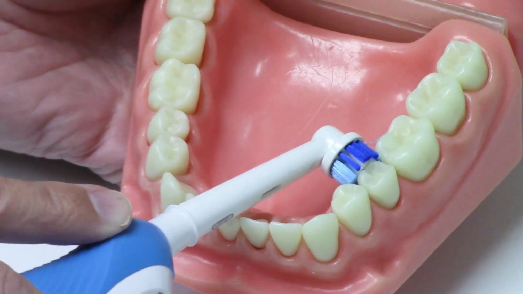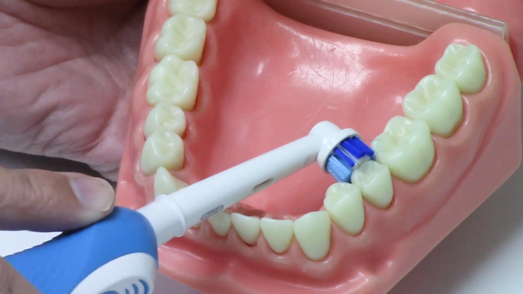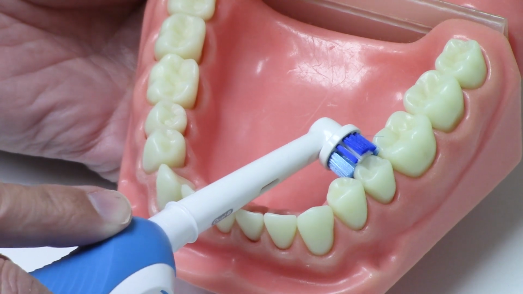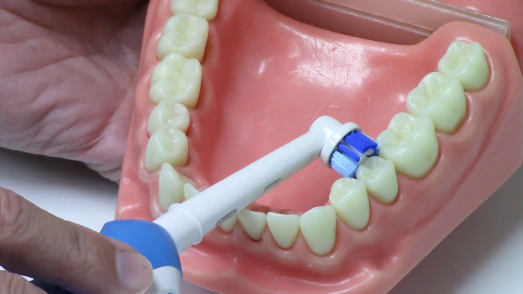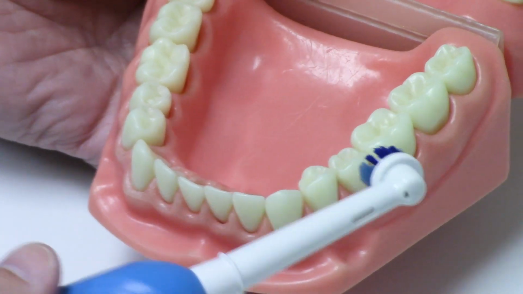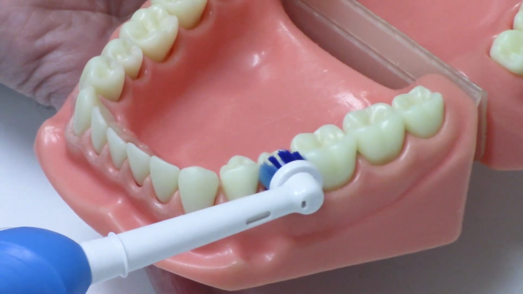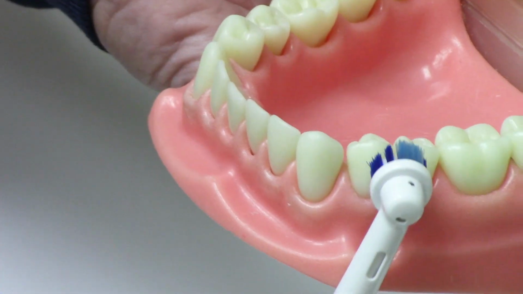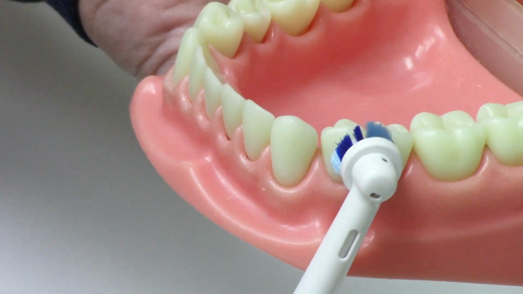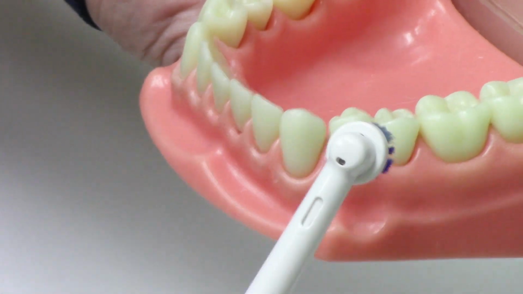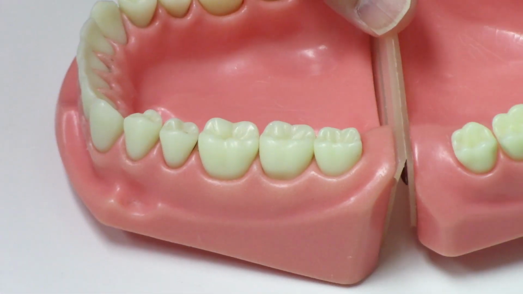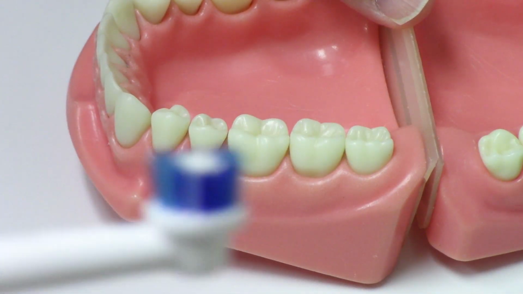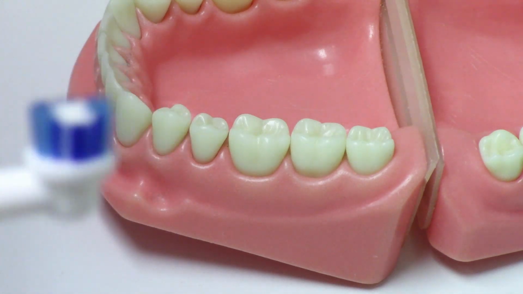Now, if you notice the way I'm using the handle, the brush handle is parallel to the floor. On the outside, I'm holding it this way, and I'm not holding it this way. And the reason why I'm not holding it this way is because of the way these brushes are made.